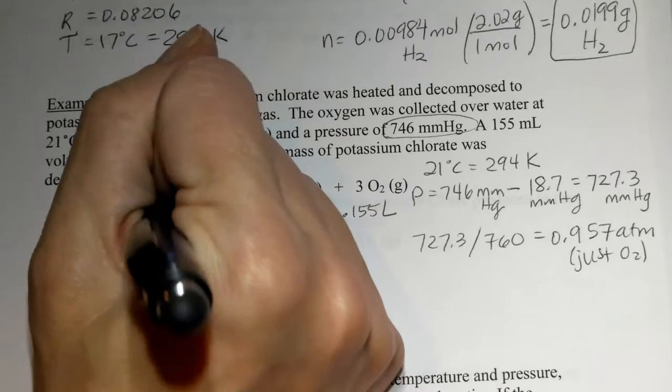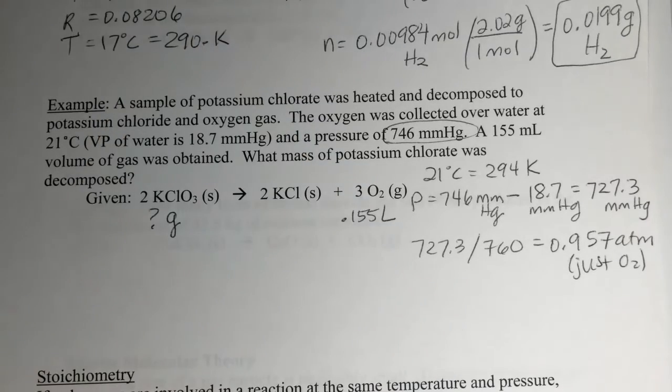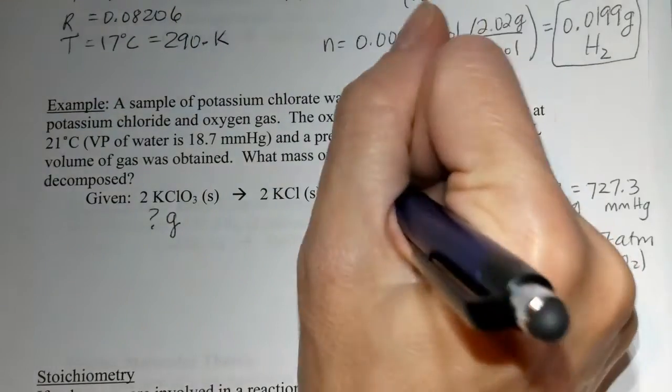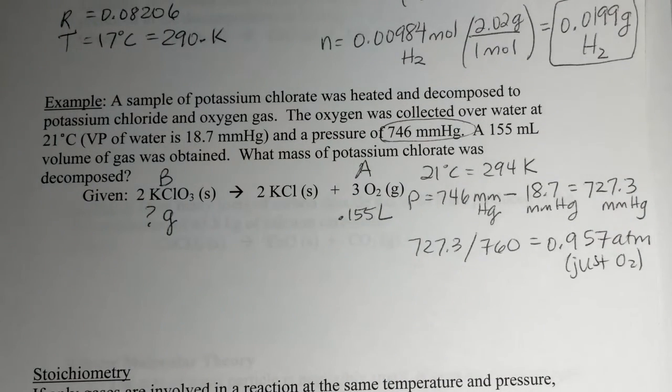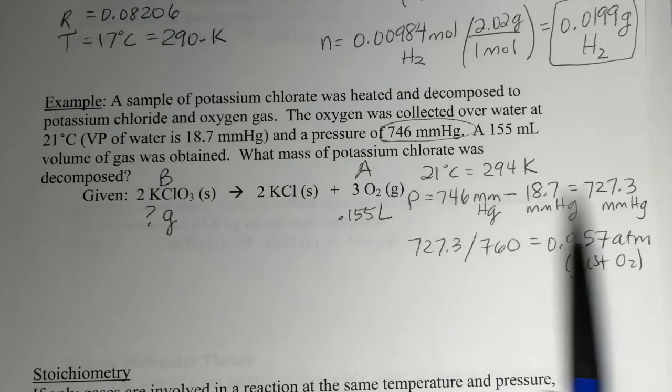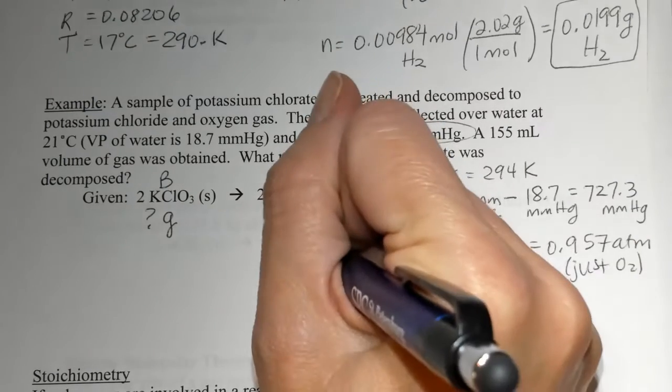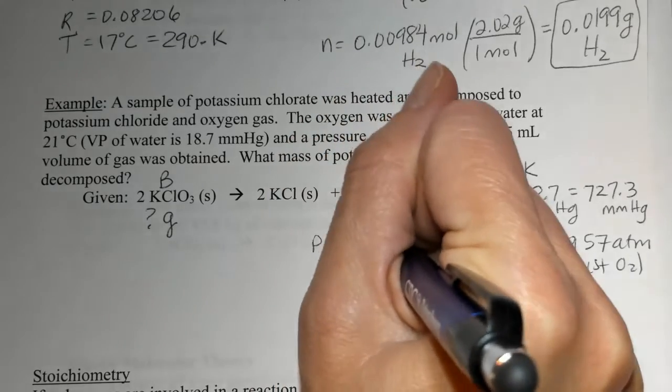What we're looking for is to figure out the mass of potassium chlorate. So we're doing some stoichiometry here, right? We're going to go from an A to a B. What I always need to figure out first is the moles. When we're looking at a gas laws question, the only way to get moles is to use PV equals nRT.